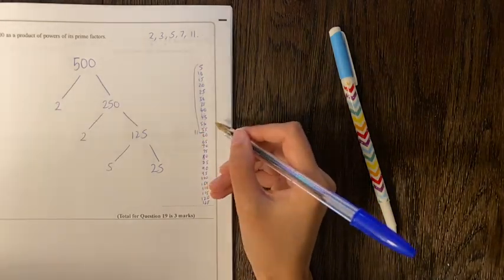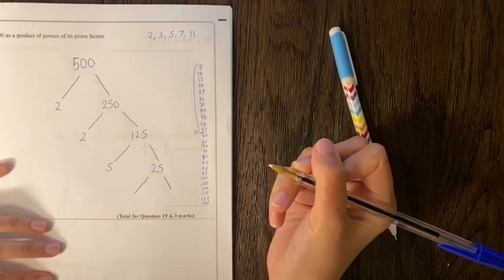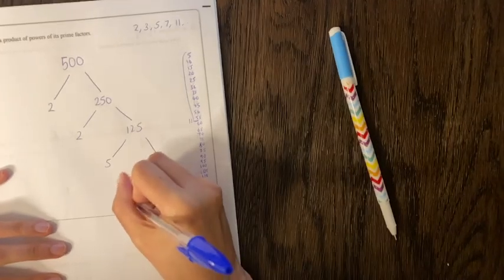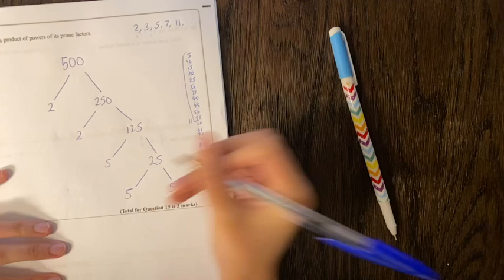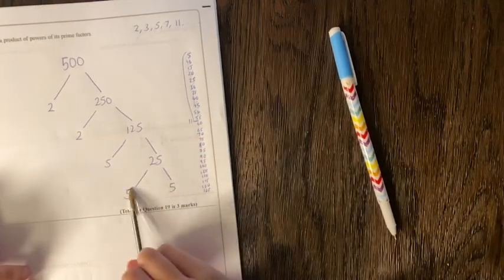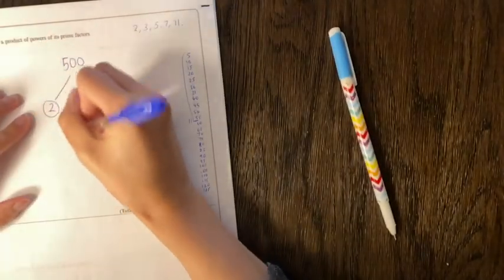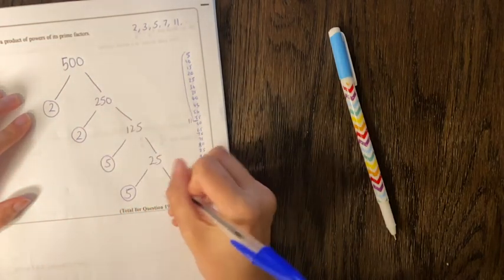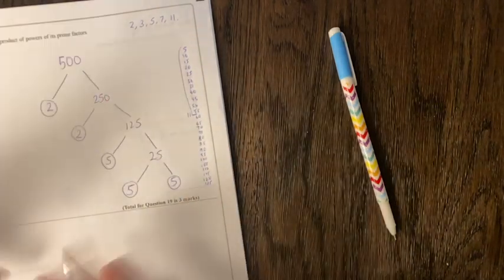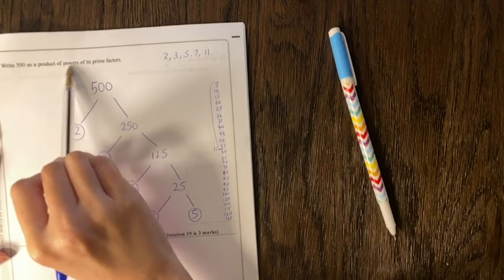writing out to do. Okay, so now we're at 25, and the only 2 factors that are prime that go into this are 5 and 5. And I stopped there because I reached prime factors for both of my numbers. And now I just circle all of them just to be really clear that these are the ones that are prime. And I basically have to collect them so that they make sense in this format, product of powers.